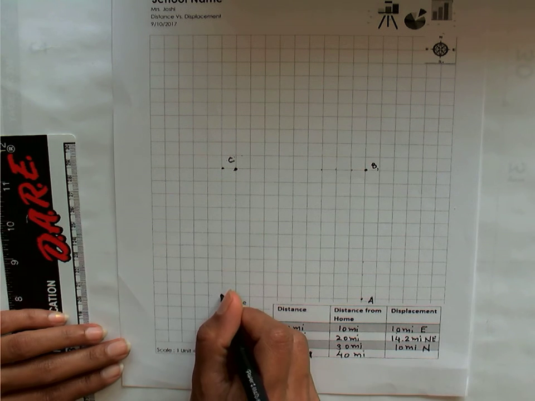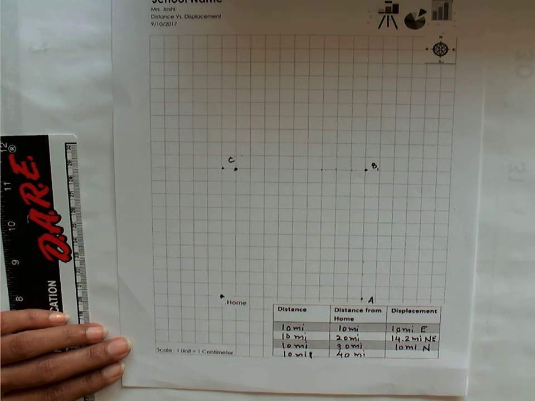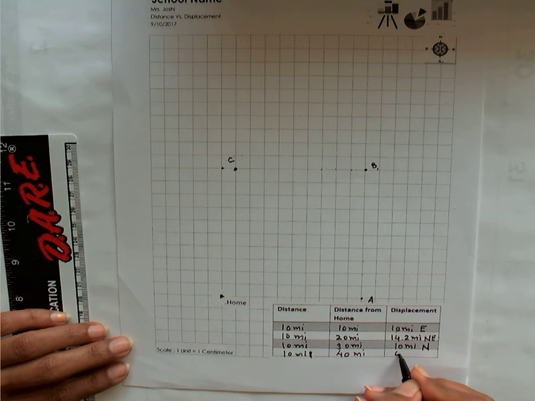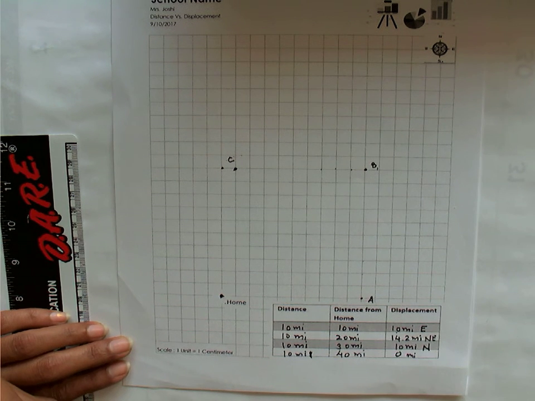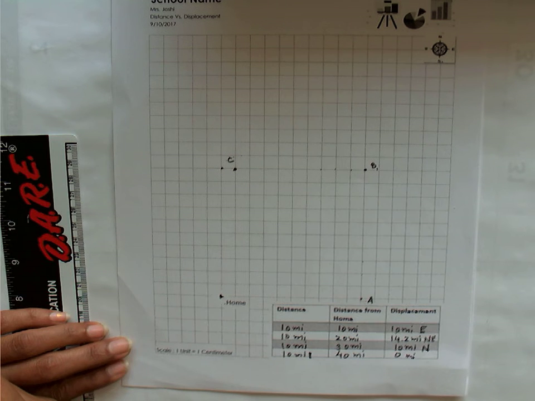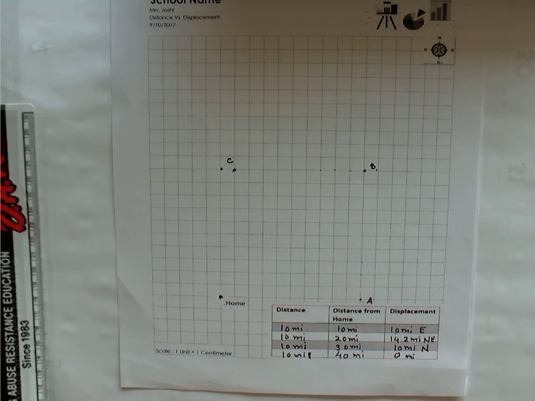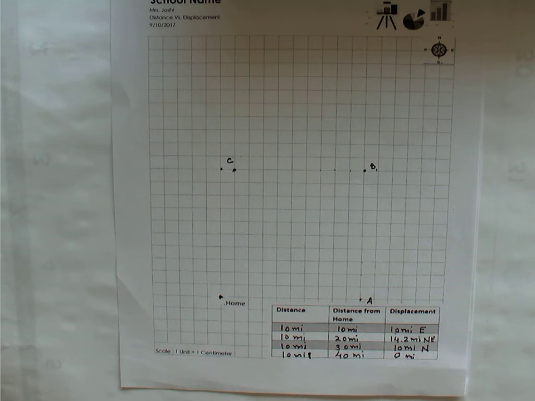Both the points are same. So in this case, your displacement is going to be 0 miles. You haven't displaced anywhere. Even if you have traveled 40 miles, your displacement is 0. So this is how you write down your distance and displacement.